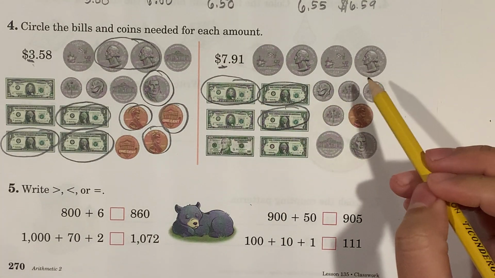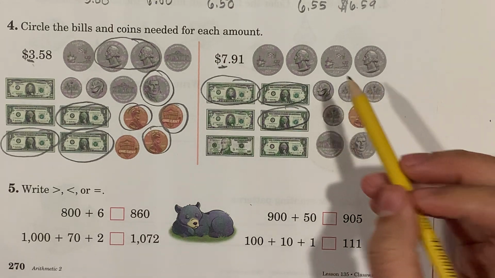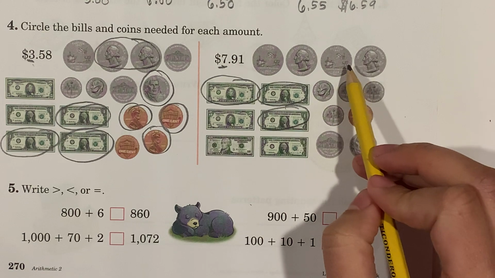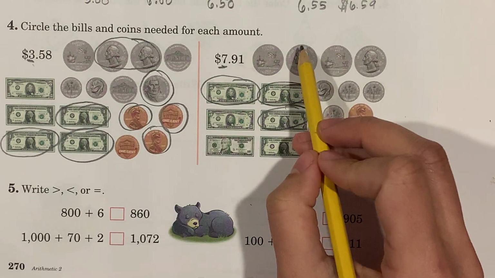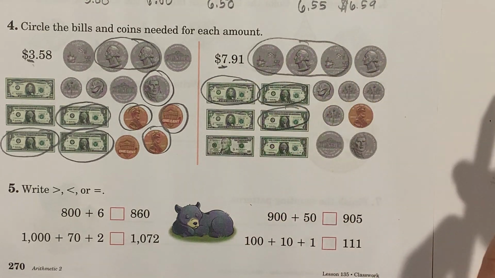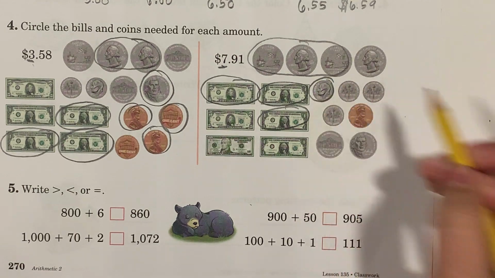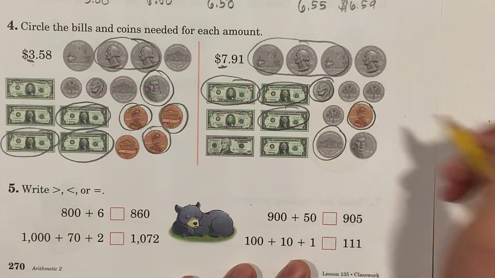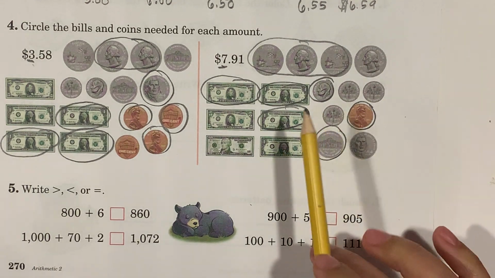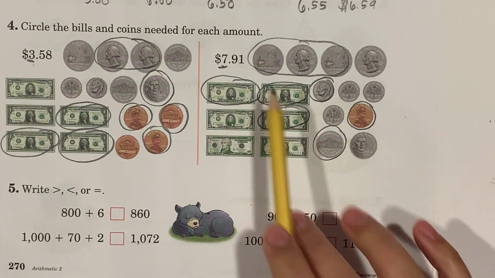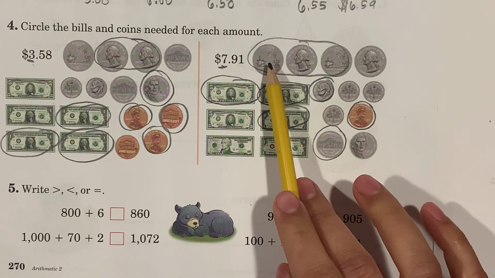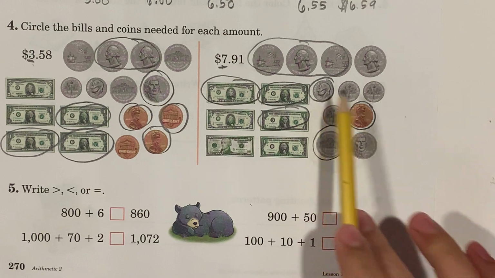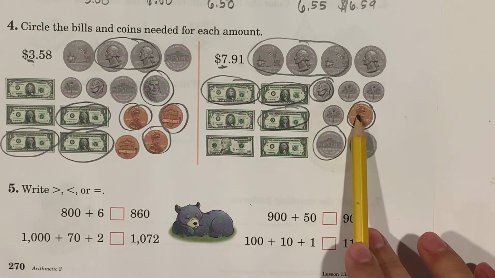Now we've got to go to the quarters to make the 91 cents. 25, 50, 75, 100. 100 is too big, so we're going to go ahead and circle 3. That's 75, 85, 91. Okay, we're going to count this again. 5, 6, 7, $7, and 25, 50, 75, 85, 90, 91.